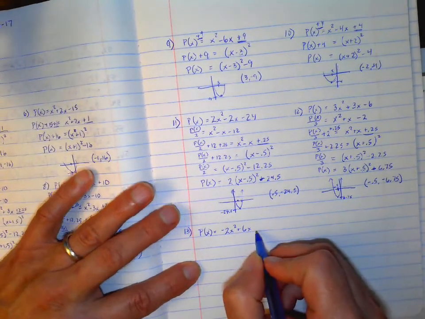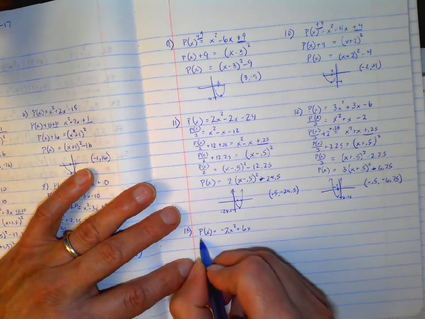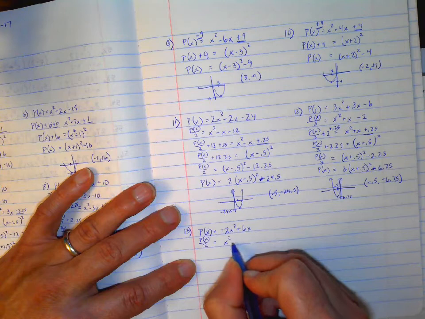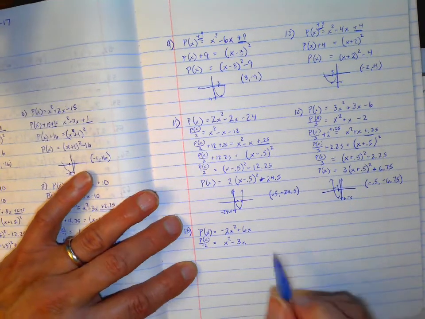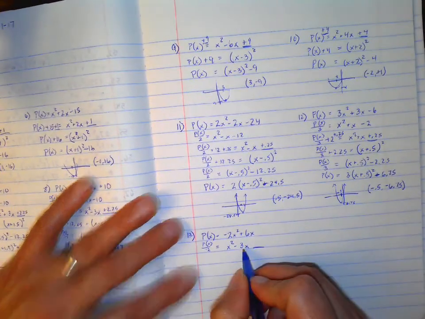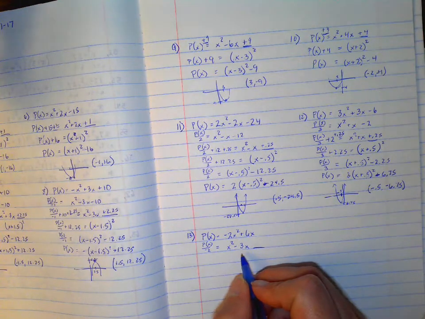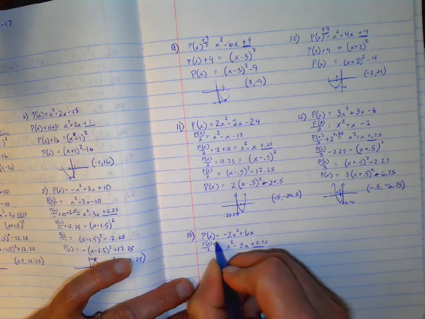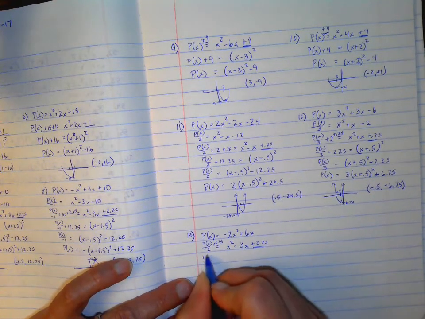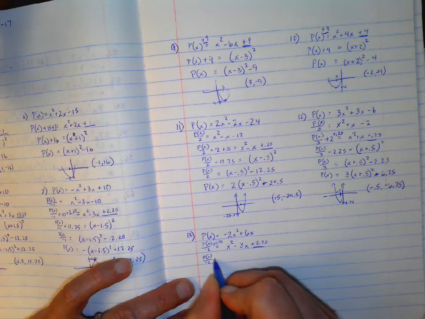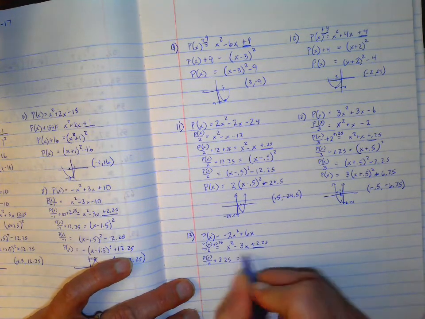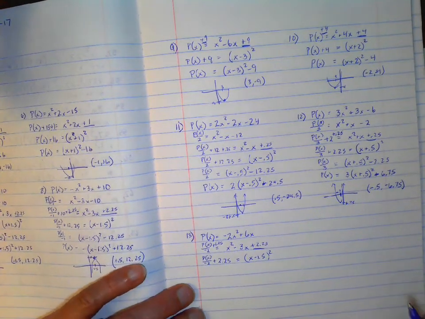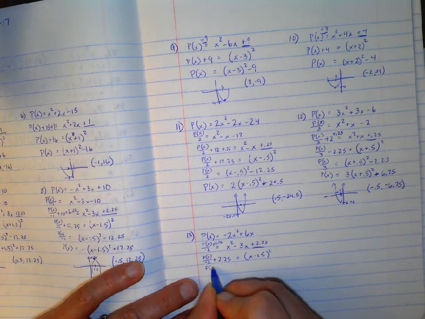Okay, so divide everything by -2. Gives you x squared minus 3x. Now I'm ready to complete the square. Half of this would be 1.5, and 1.5 squared is 2.25. Okay, take this and factor it. It'd be x minus 1.5. Okay, undoing it.